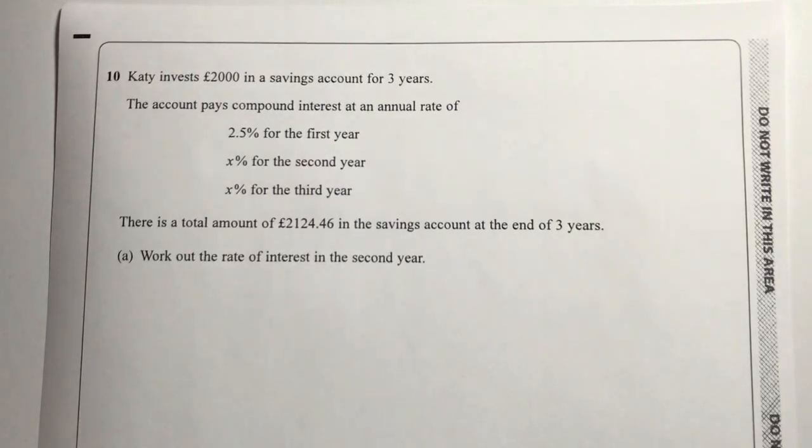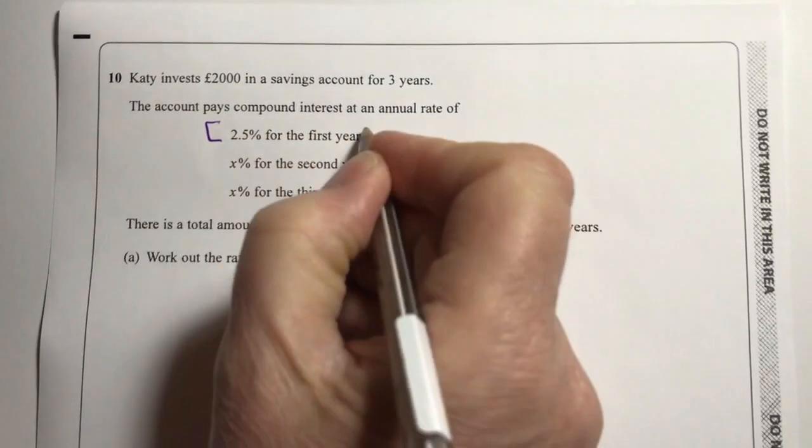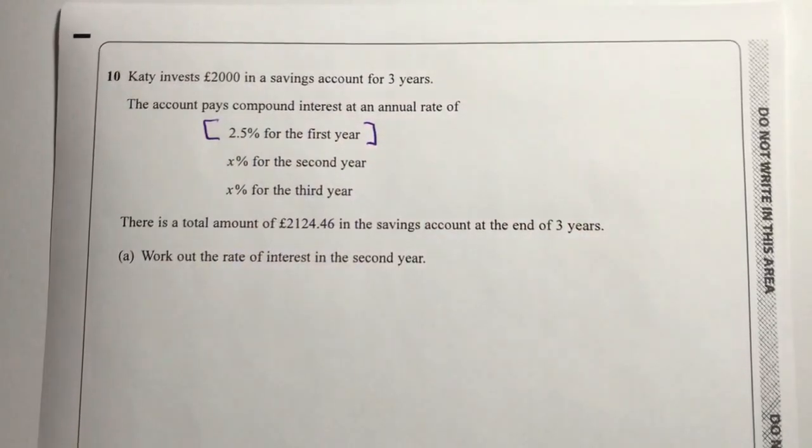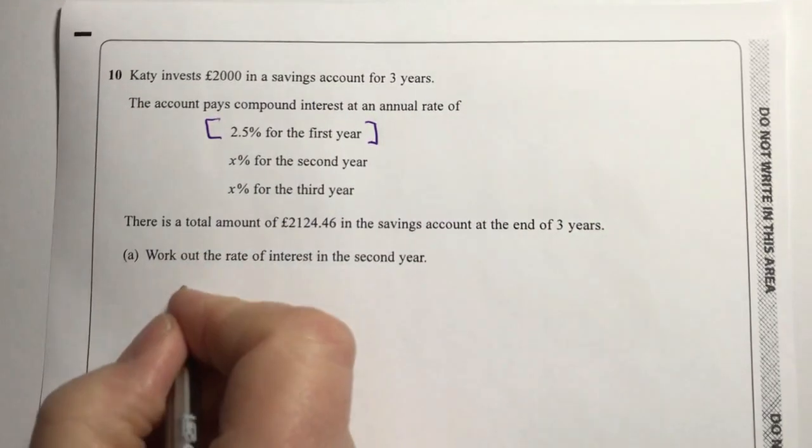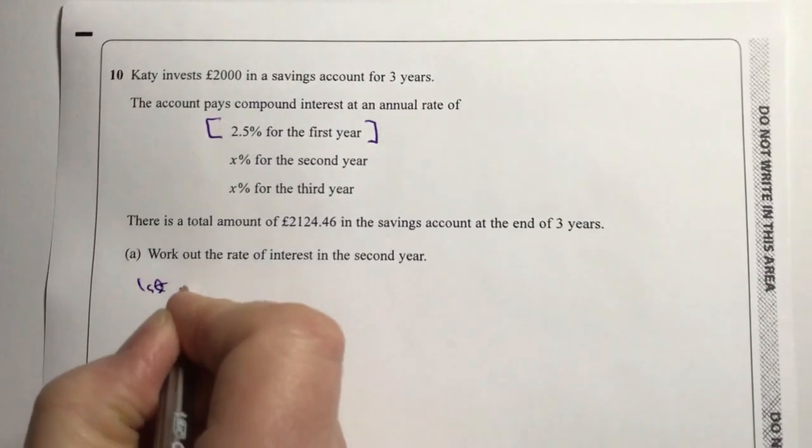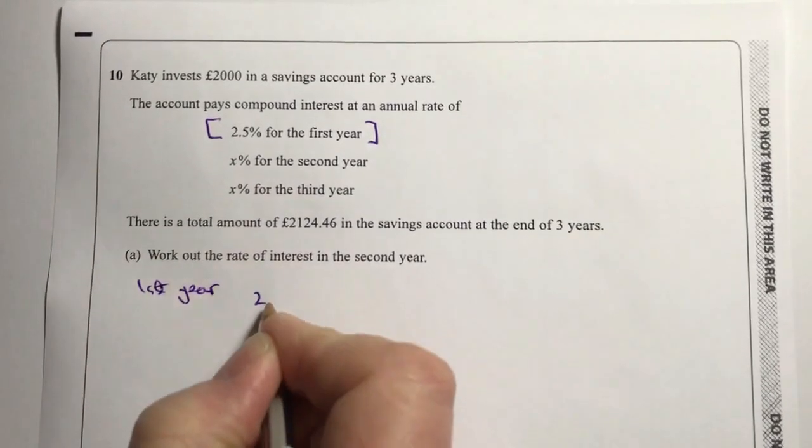So Katie invests £2,000 in a savings account for 3 years. The account pays compound interest at an annual rate of 2.5% for the first year. Okay, my best suggestion is stop there. Don't worry about anything else at the moment. It's 2.5% for the first year. So let's actually work that out. Well, that's going to be, in the first year, £2,000.